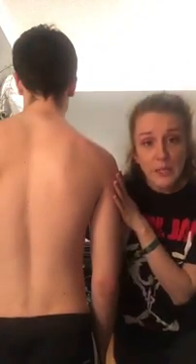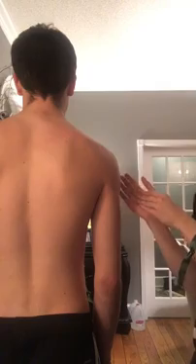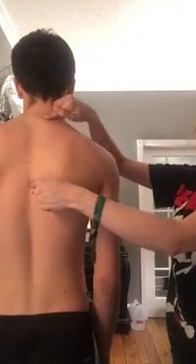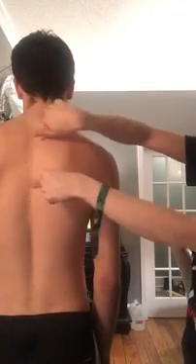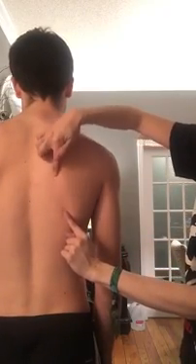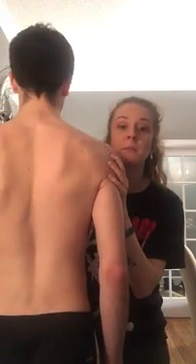Moving on to the rhomboids, they originate right about C7 to T5 as well. They pull over to the vertebral border of your scapula. Also, movements of the upper traps: it helps with shoulder elevation. The lower traps would help with depression, and your rhomboids would help with retracting your shoulders backwards this way.